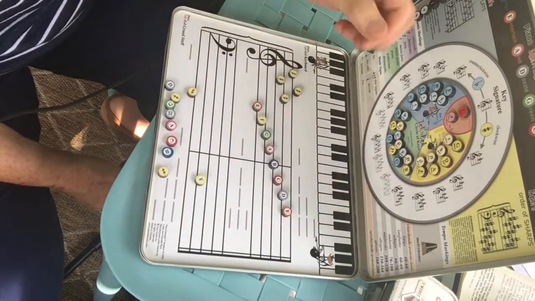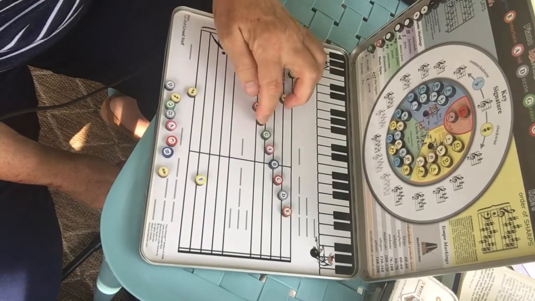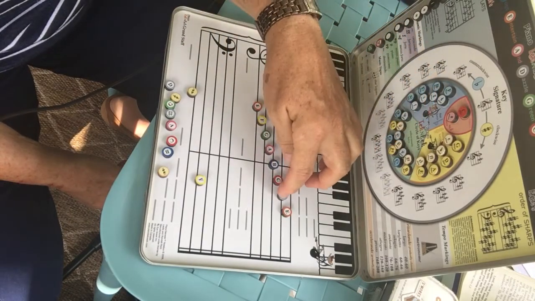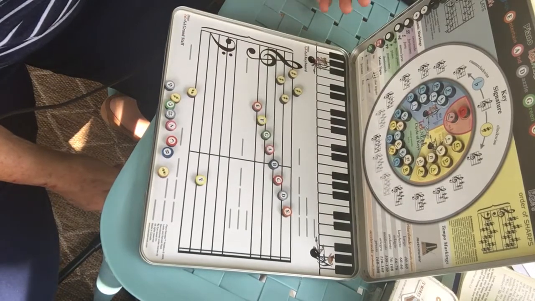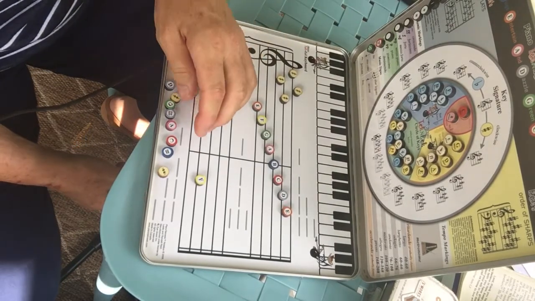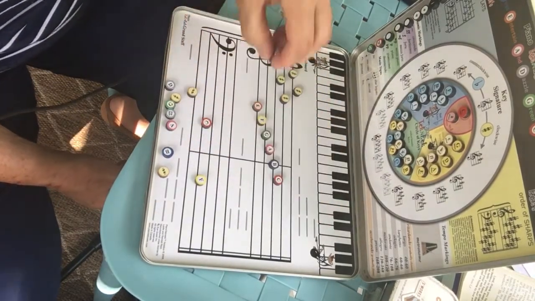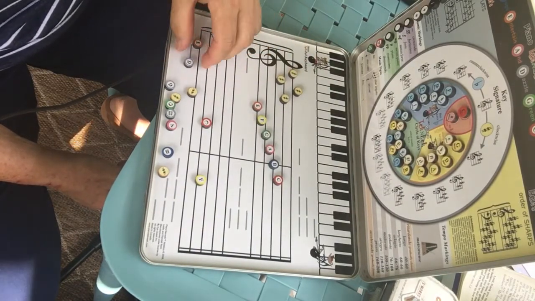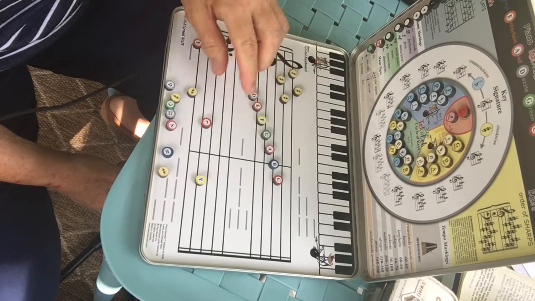E, F sharp, G sharp, A, B, C sharp. Yes, and that's a beautiful example of the E major scale. Now let's make it minor. I mean, C sharp minor.